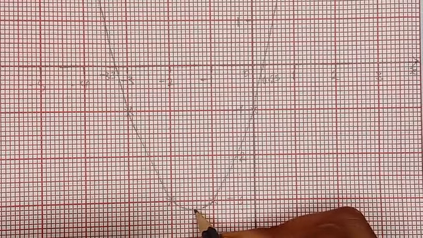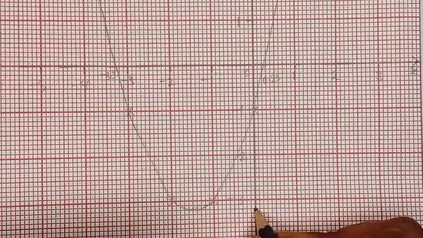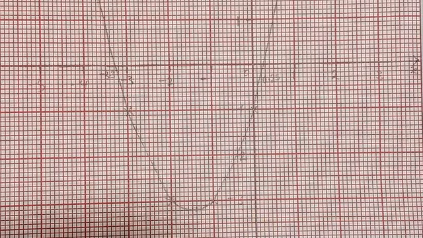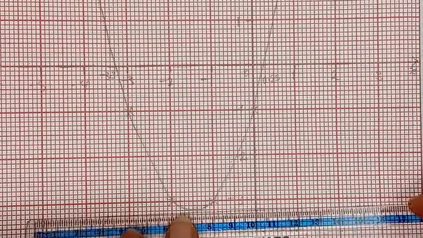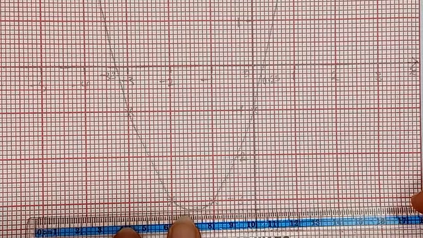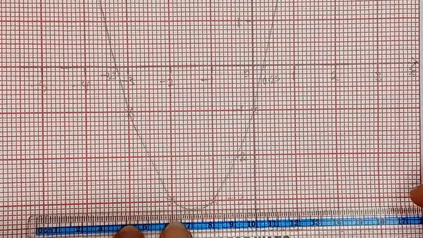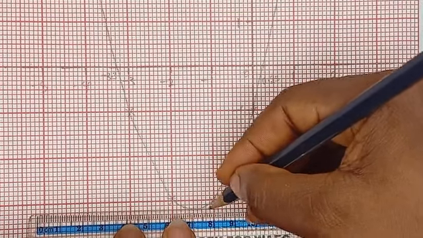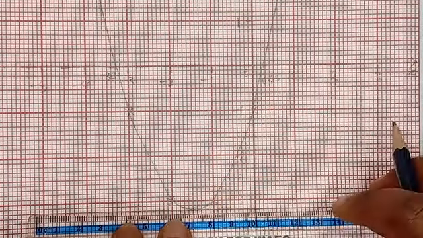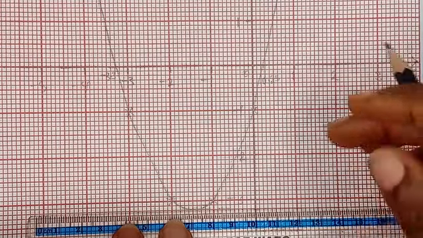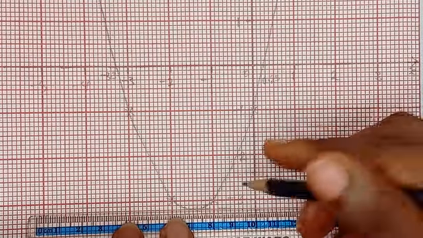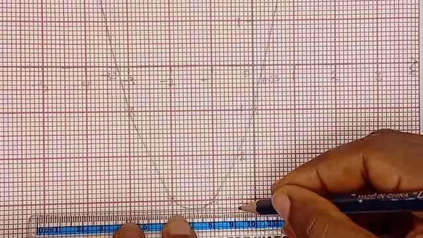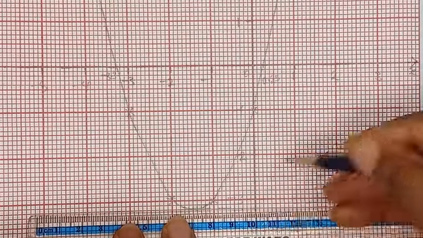So we have to trace this point to the y-axis using a ruler. All these markings should be on your graph. The markings show that you're answering questions from your graph. Whenever you have a graph and you've been asked to use the graph to find, you should make markings on the graph to show that your values are from the graph.